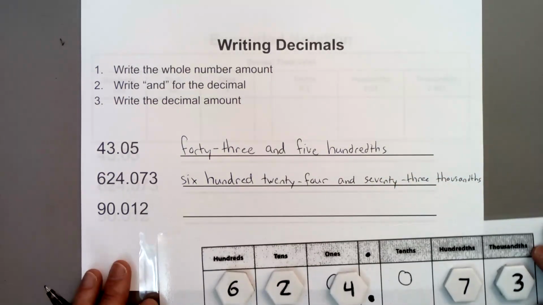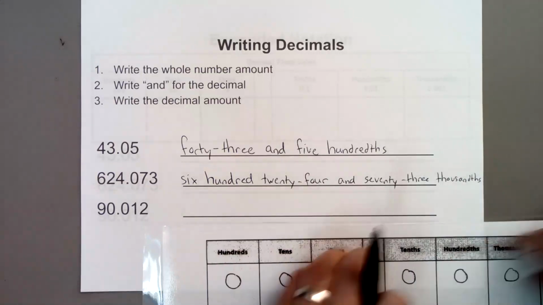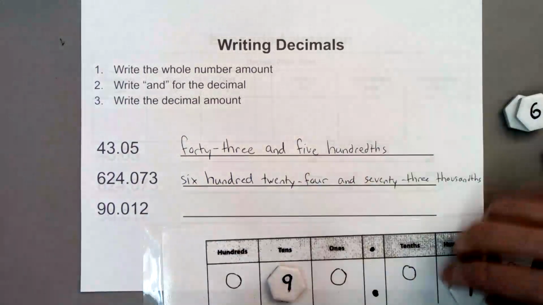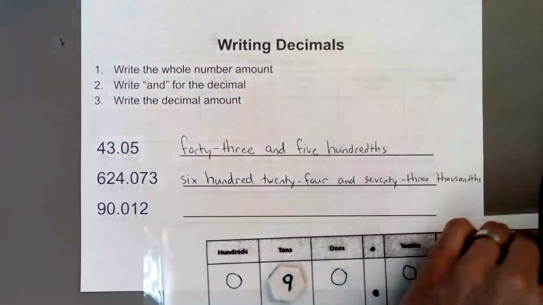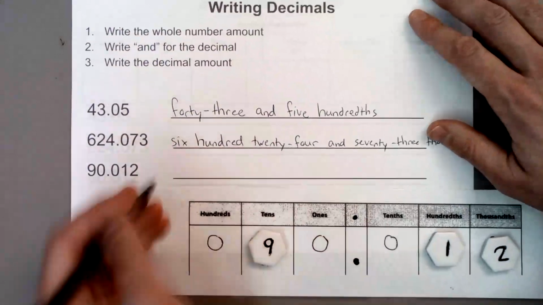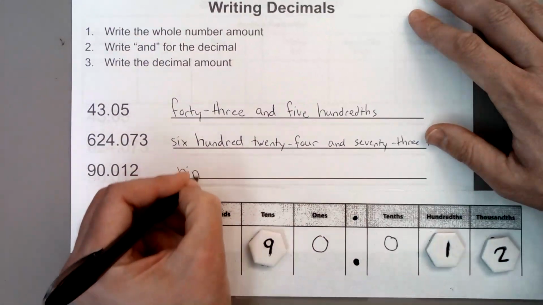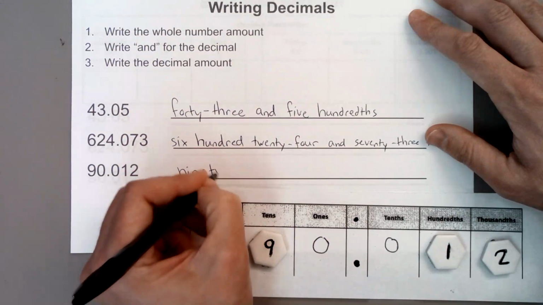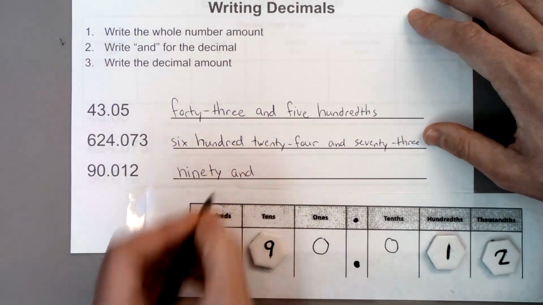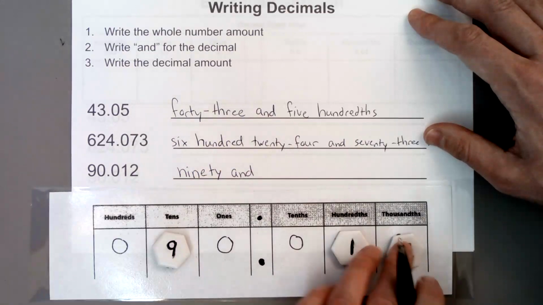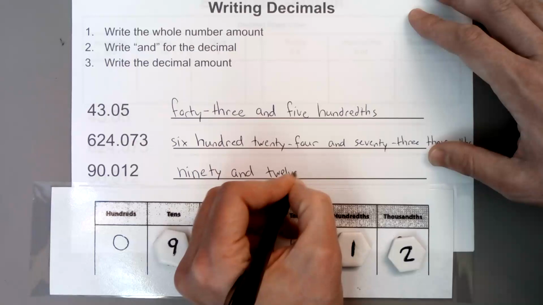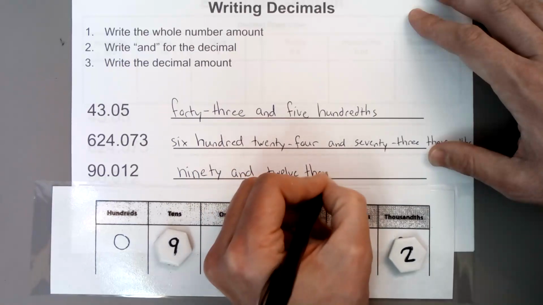Okay, last one, 90.12, and that 12 is in the thousandths place. So first I have to write the whole number amount, 90. Writing 90, you just write the number 9 and then put a "ty" at the end. And now I've come to the decimal, so I just write that as "and," 90 and then this 12 ends in the thousandths place. So 12 thousandths.